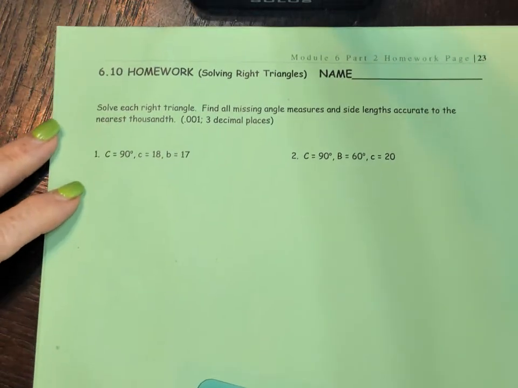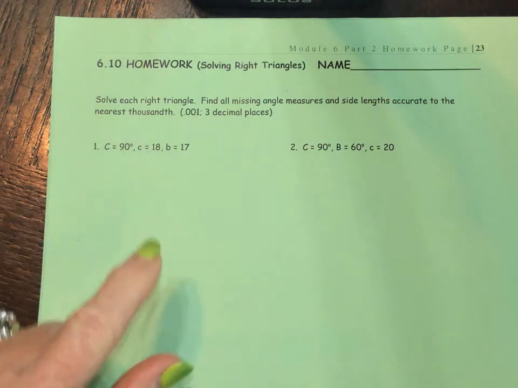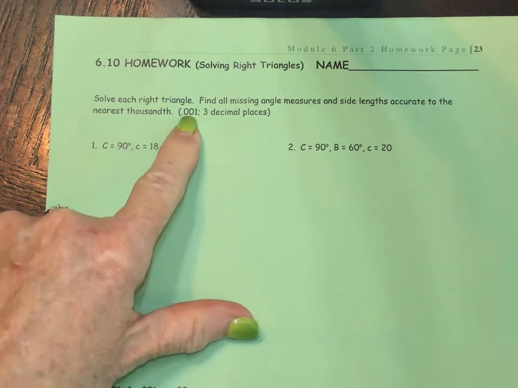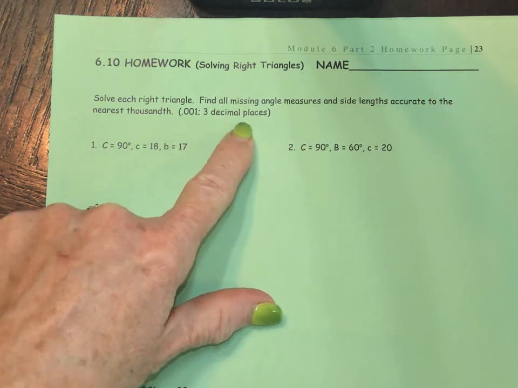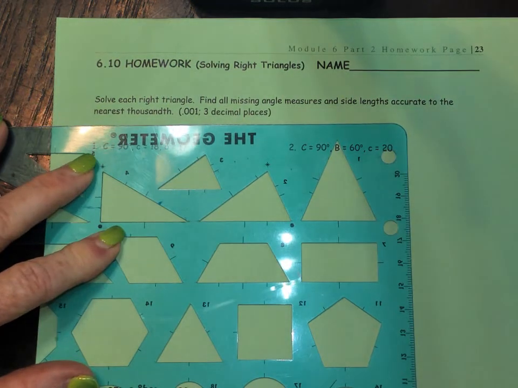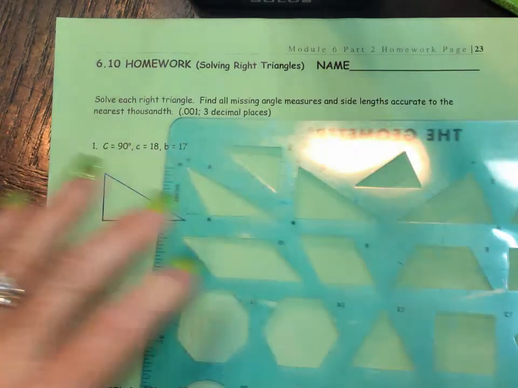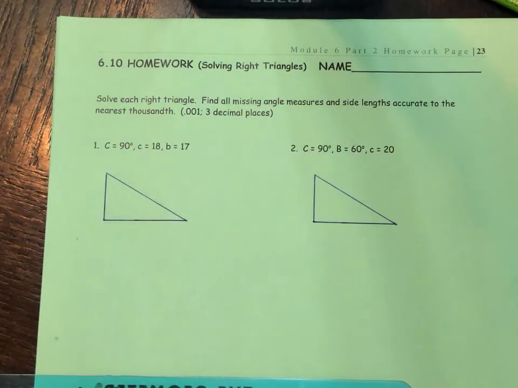I appreciate it. All right, so we are solving each right triangle, missing angle measures and side lengths accurate to the nearest thousandth. So there's the nearest tenth, hundredth, thousandth, which is 3 decimal places. To start, we're going to go ahead and draw the right triangle. I have my geometer out. I'm just going to go ahead and draw all the triangles to begin with, so I've got that much done.